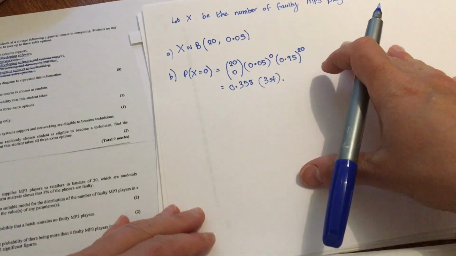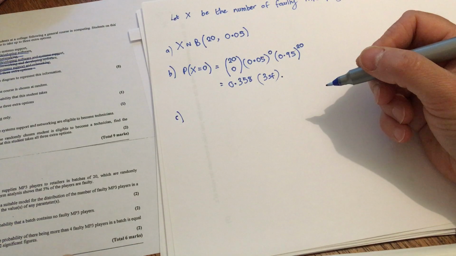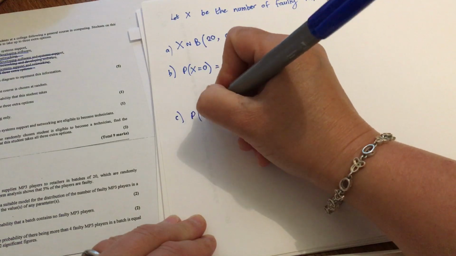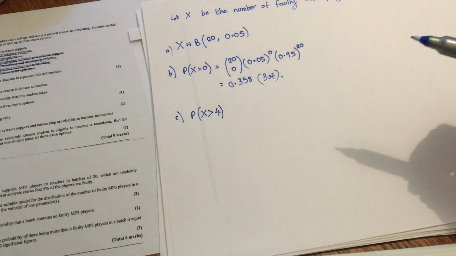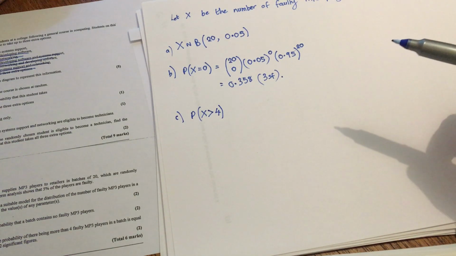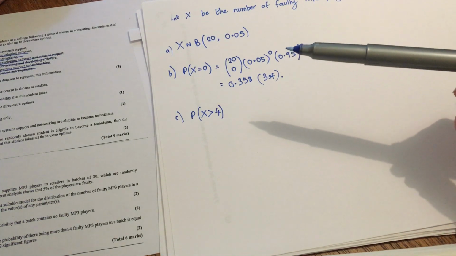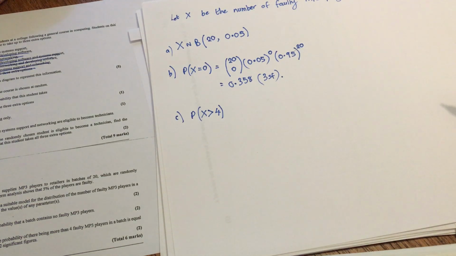And then part C says show that the probability of there being more than 4 faulty MP3 players. So I want the probability that X is greater than 4. So if it's more than 4, it could be 5 or 6 or 7 or 8 or 9 or 10, and so on, all the way up to 20. You can either work those out individually, which we don't really want to do, or you can turn it into a less than or equal to and then use the cumulative distribution function on your calculator.